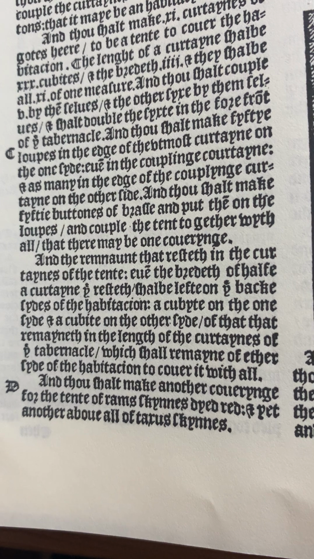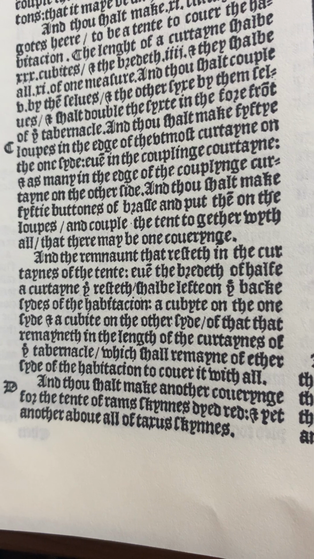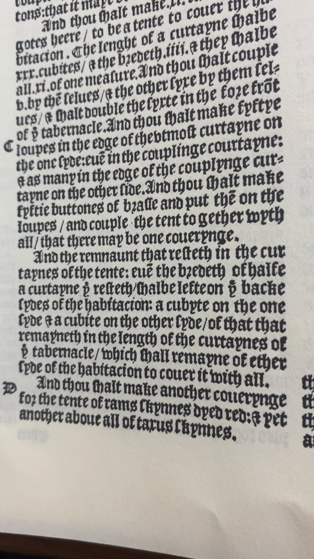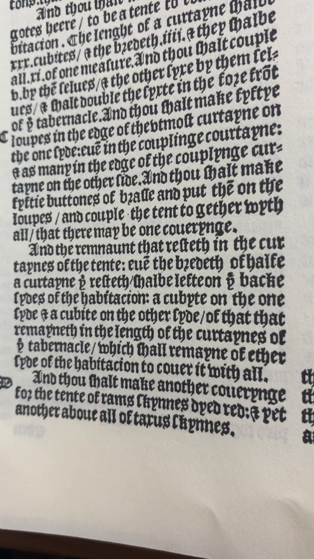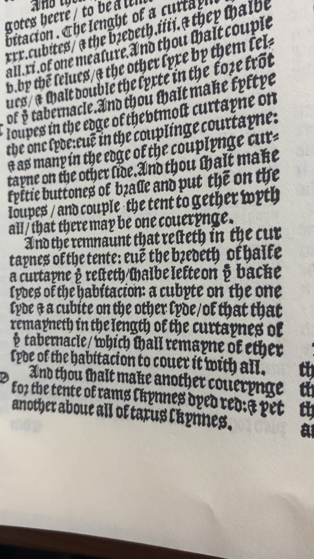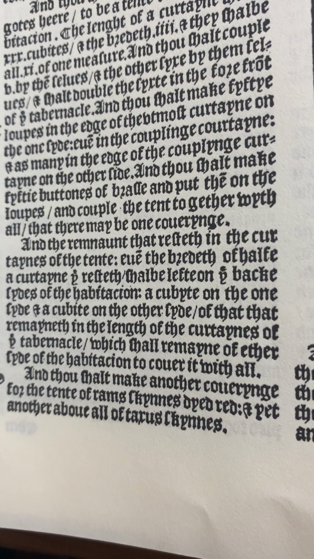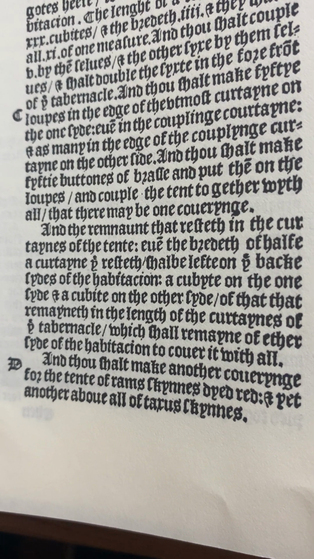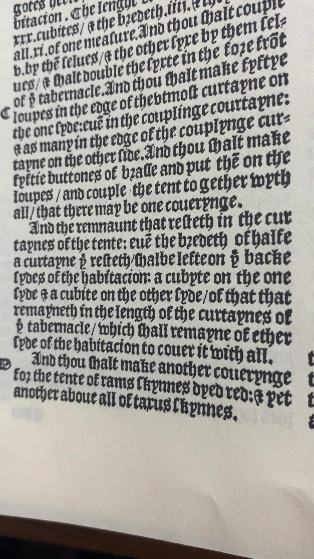And the remnant that resteth in the curtains of the tent, even the breadth of half a curtain that resteth, shall be left on the back sides of the habitation, a cubit on the one side, and a cubit on the other side, of that which remaineth in the length of the curtains of the tabernacle, which shall remain of either side of the habitation, to cover it withal. And thou shalt make another covering for the tent of ram skins dyed red, and yet another above all of taxus skins.